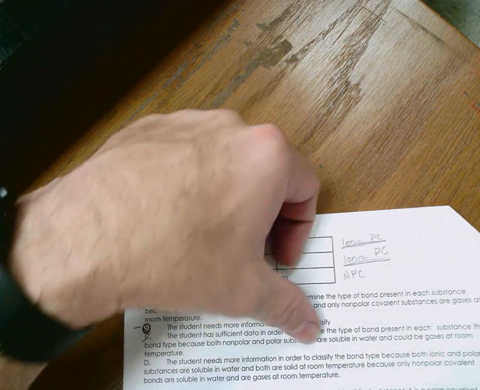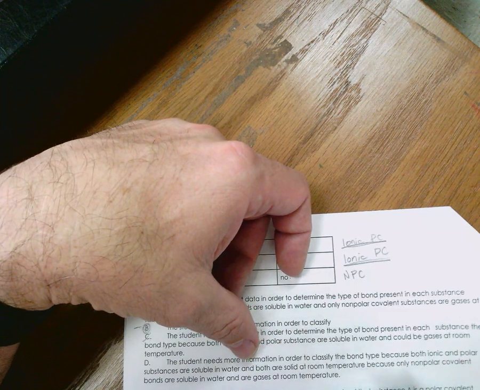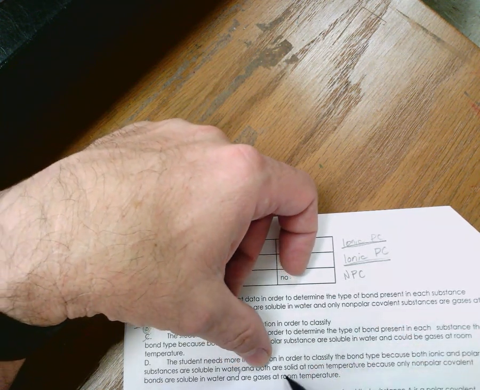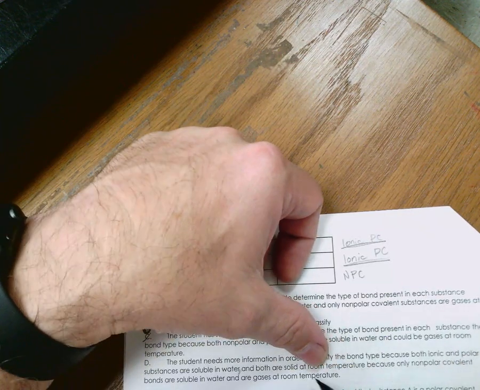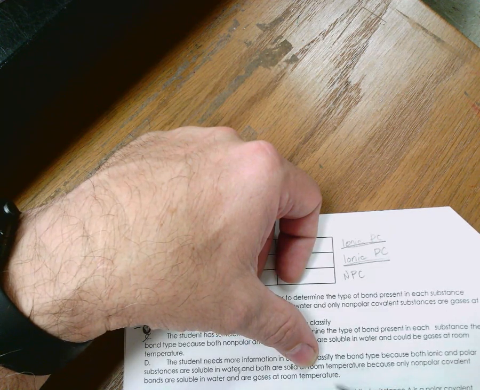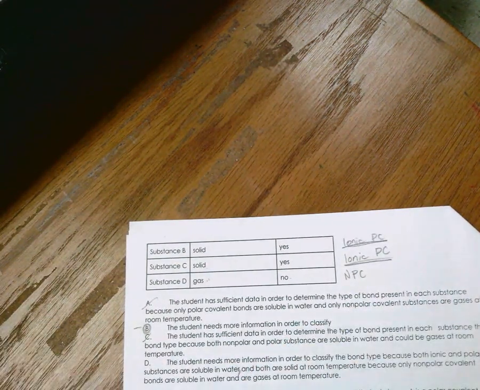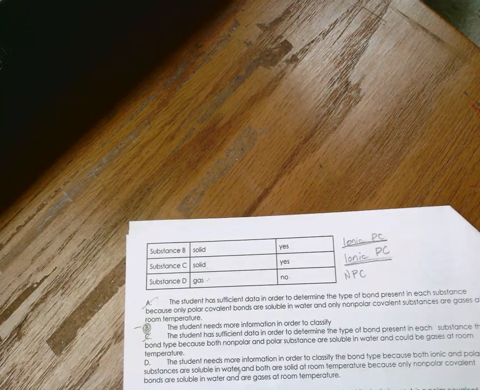Or what are they saying? Student needs more information to classify the bond type because both ionic and polar substances are soluble in water, comma, and both are solid at room temperature because only nonpolar covalent bonds are soluble in water and gases. That's not even a sentence. I would spurn that answer because it's not even a sentence. So yeah. So this is just like the test then.